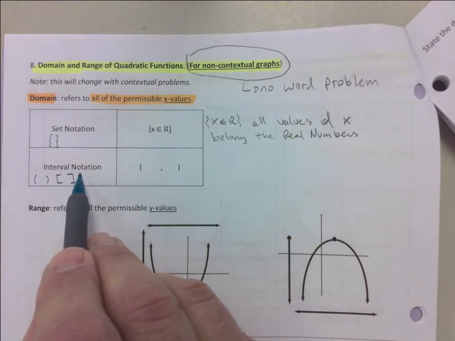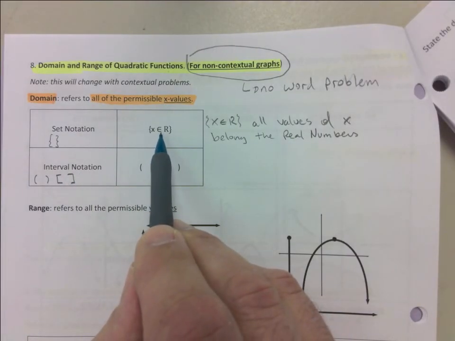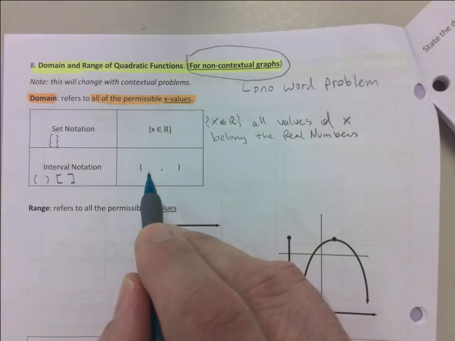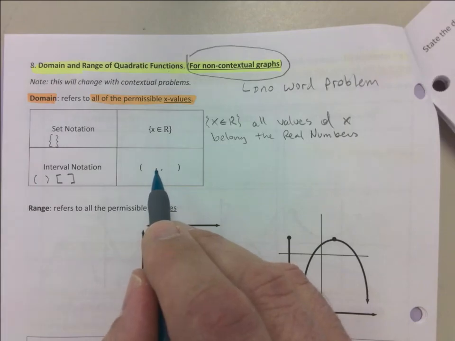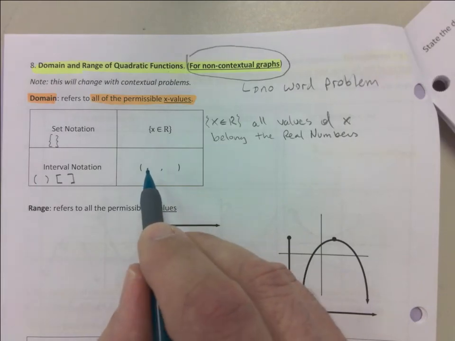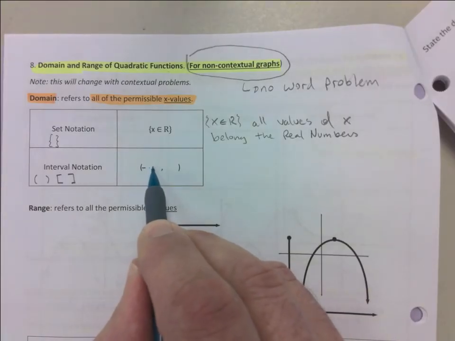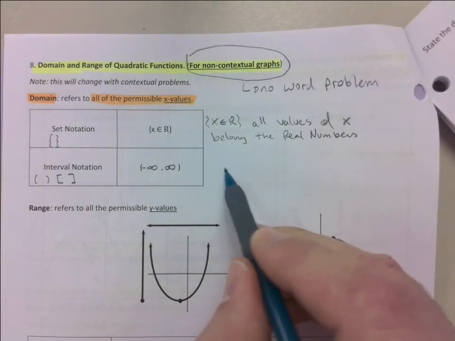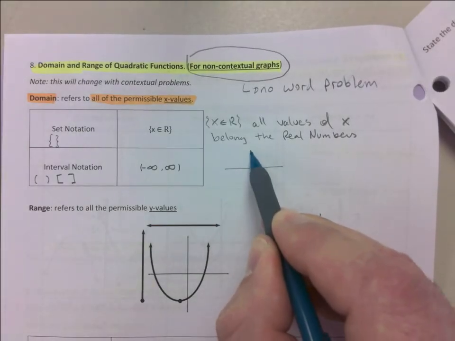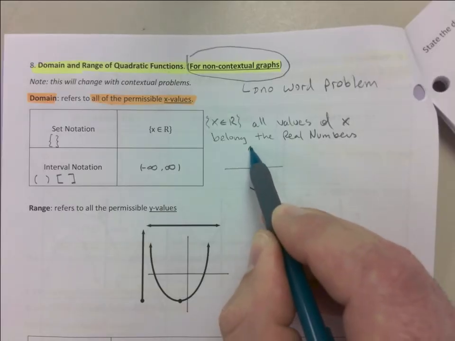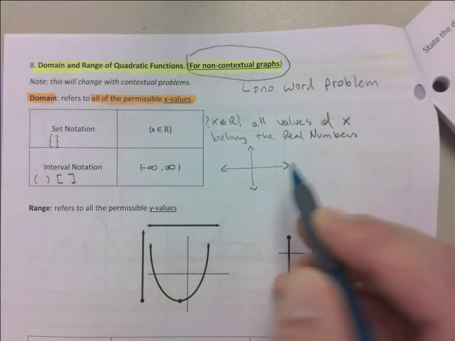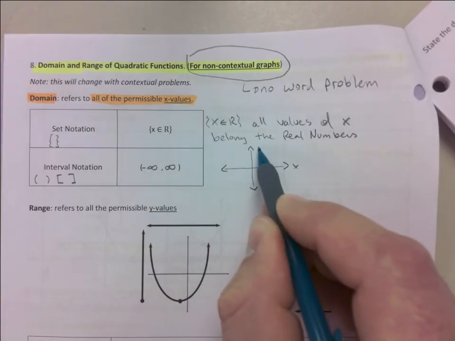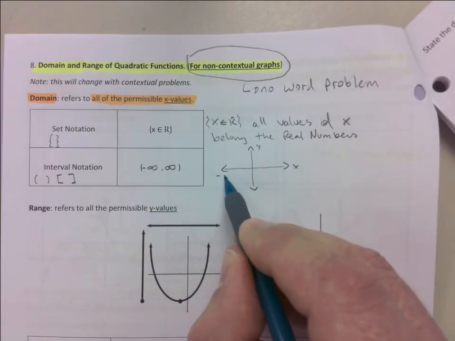Interval notation, if you wanted to translate this to interval notation, you're saying where are you coming from the left of the x-axis and where are you going to on the right side of the x-axis. So it would be negative infinity to positive infinity. And just so you understand, I'm going to do a little grid here. When it comes to the x and the y, right, this is negative infinity.